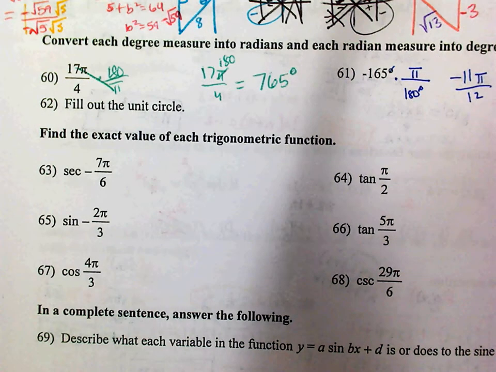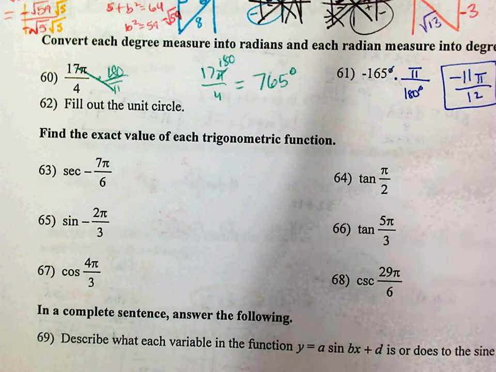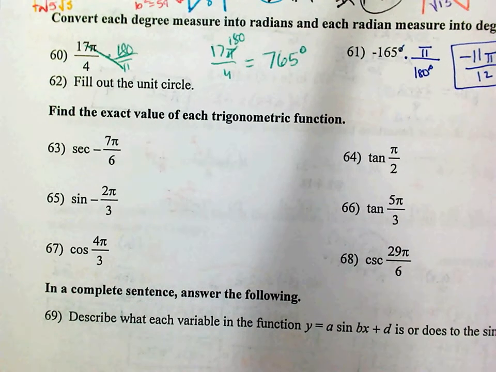Do you remember how to fill out the unit circle? It'll be on there. If you want to be able to use it, you're going to have to fill it out. And there's a video on YouTube that I've already made about how to fill it out, so if you want to practice that. I will print off some blank ones so you can have those, okay? So you can practice it if you want to. Alright, let's go to 63.